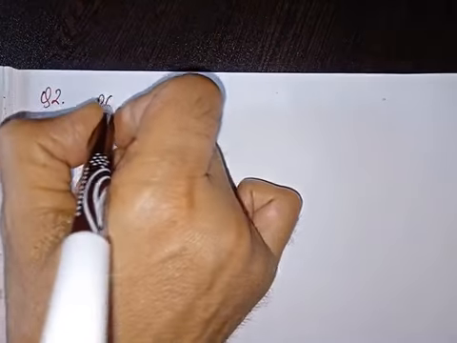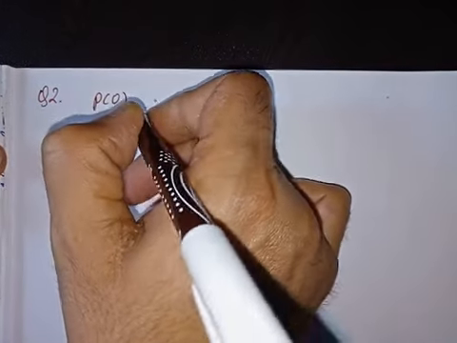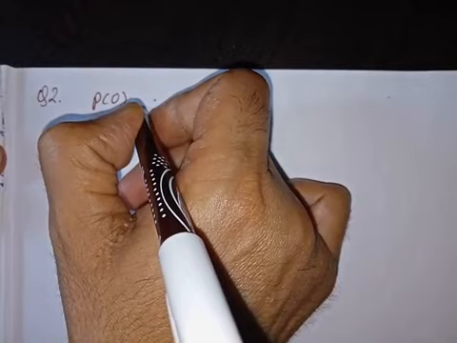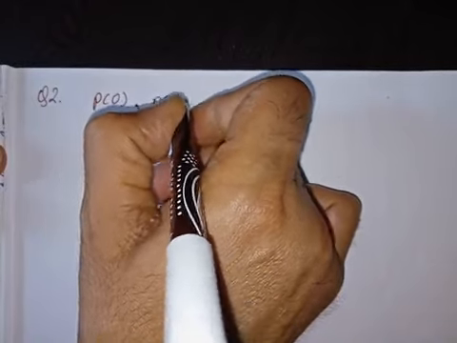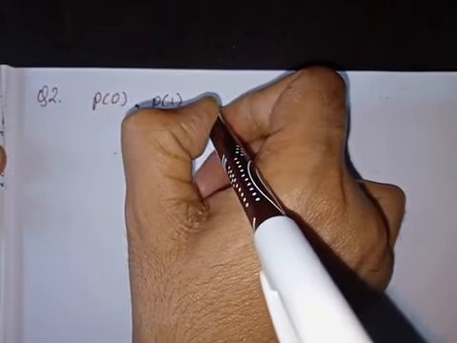Now let us move to question number 2 of exercise 2.2. Now what we have to do in question number 2 is find the value for p(0), that means for p when x equals 0, x, y or z, whatever the variable is, and p(1) and p(2).